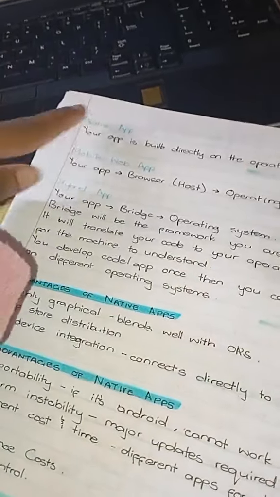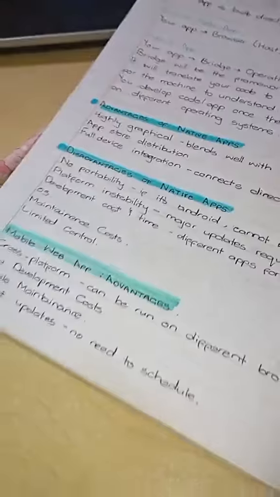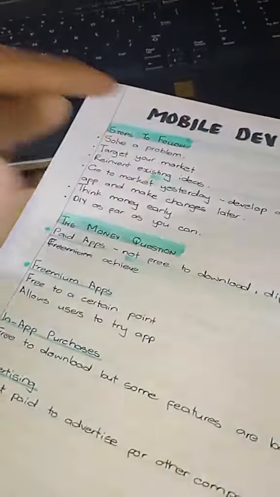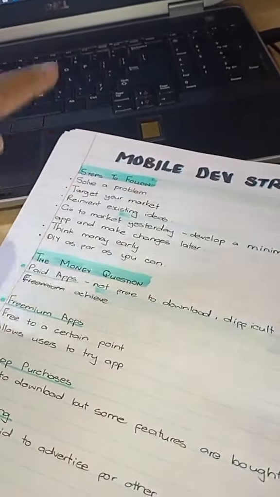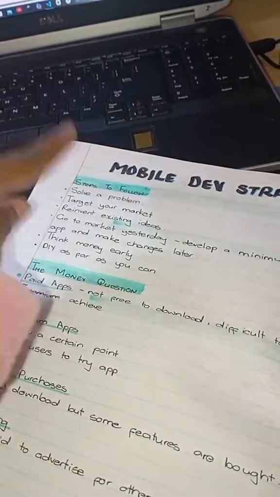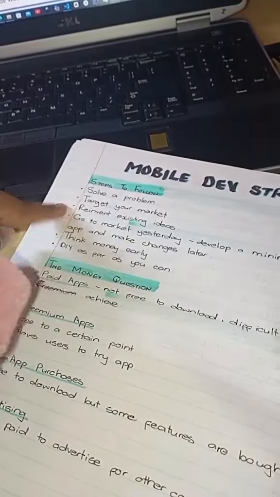And then he also spoke about the different advantages and how the setup is like. He also spoke about the money side. So he said these are the steps that you need to follow when you are developing your app. So your app needs to solve a problem. It needs to have a target audience, and you need to reinvent existing ideas.